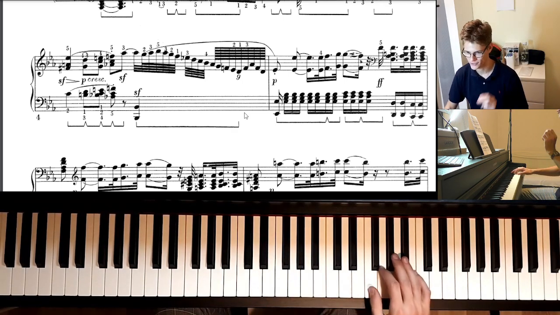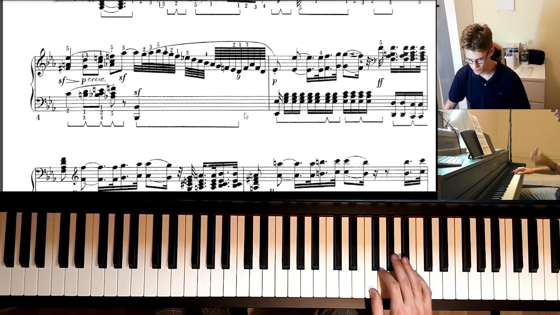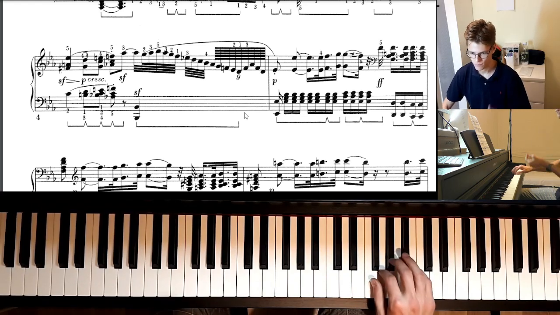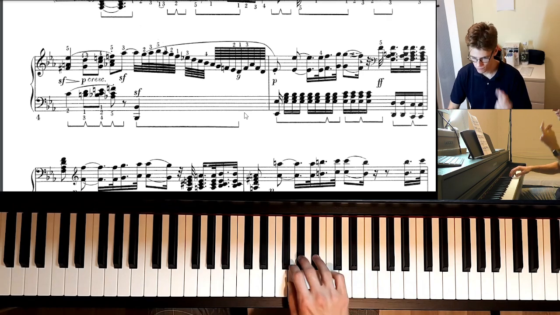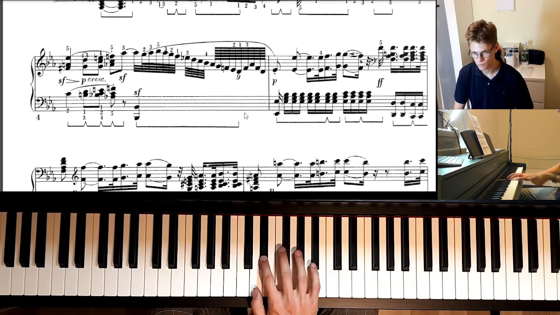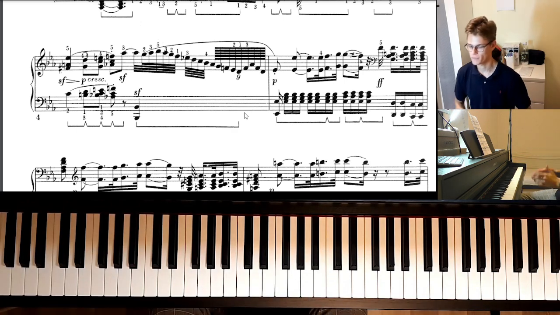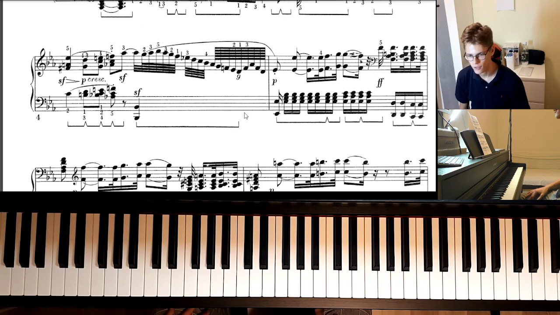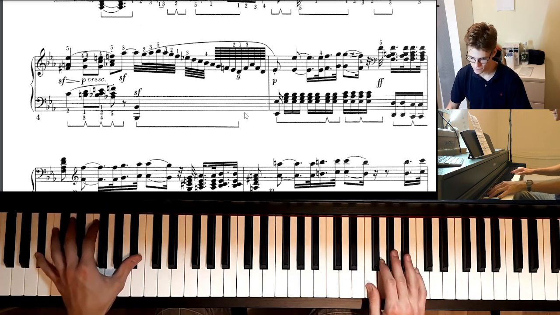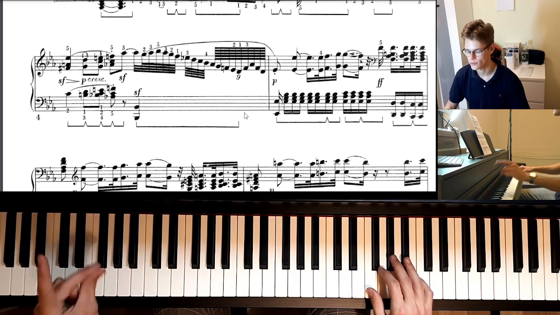A flat, one more time. Yeah? Okay, so this is it, and I would obviously add a left hand, but this is very, very easy here. So 16ths.